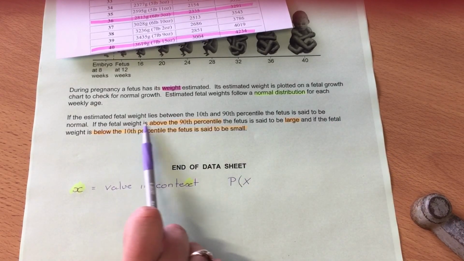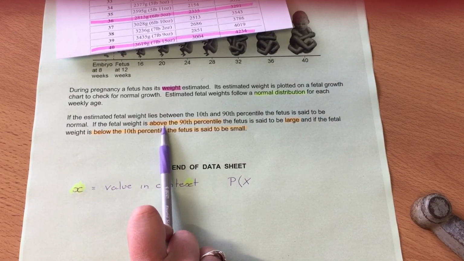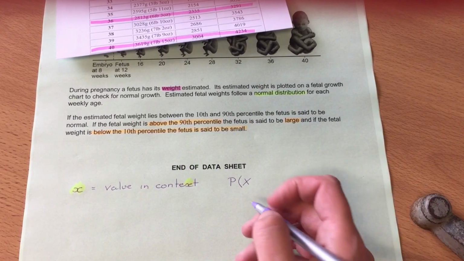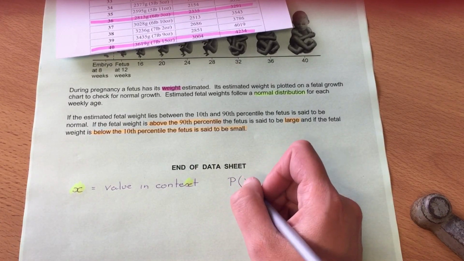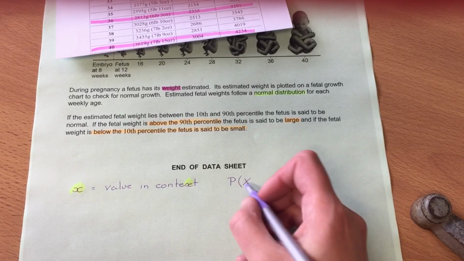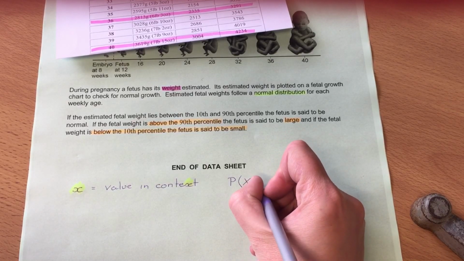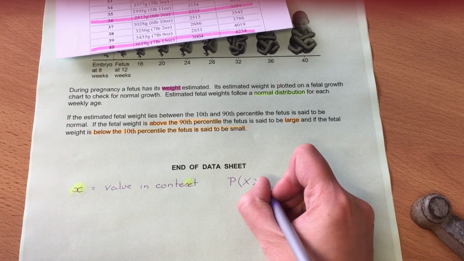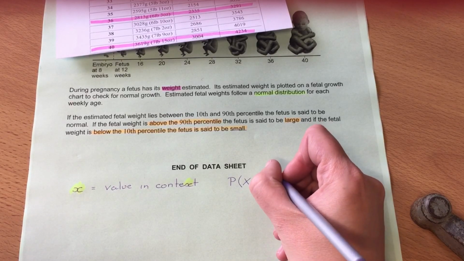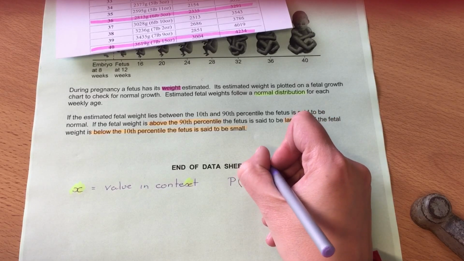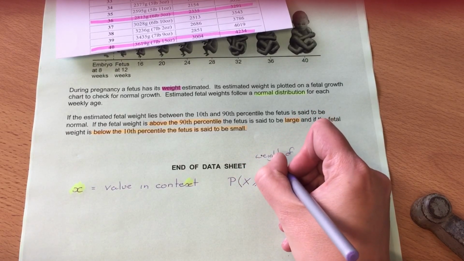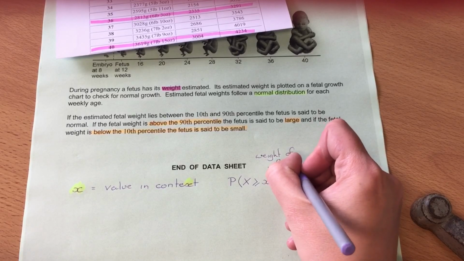So if we look at how we'd write this, we'd have a probability that big X is, now if we were going to have above the 90th percentile, then we can say that is the probability that X is greater than or equal to little x, so that would be the weight of the fetus.